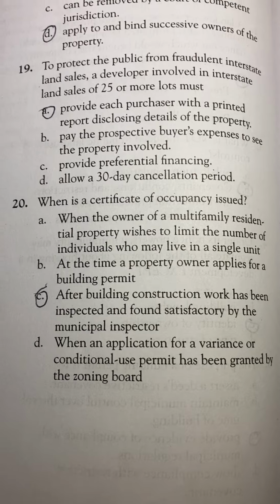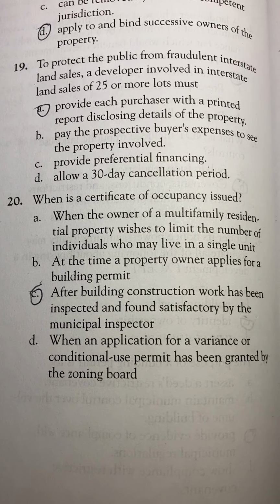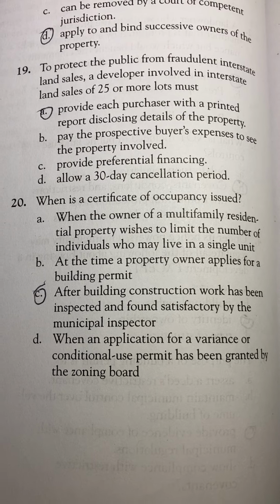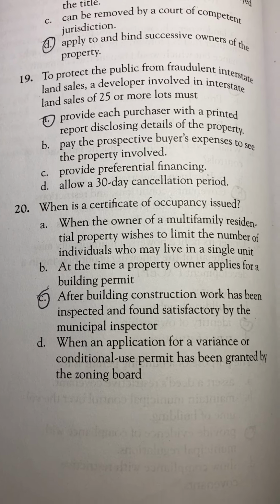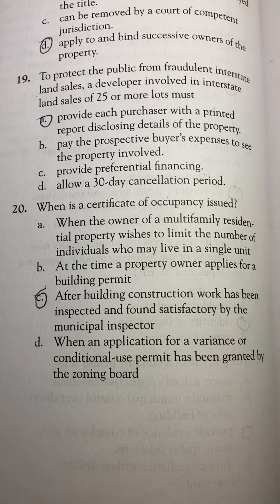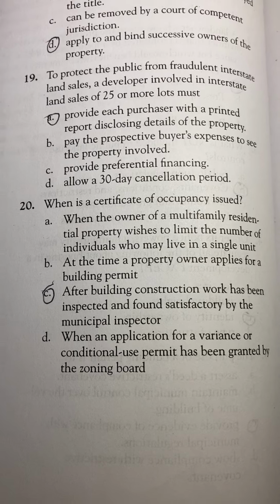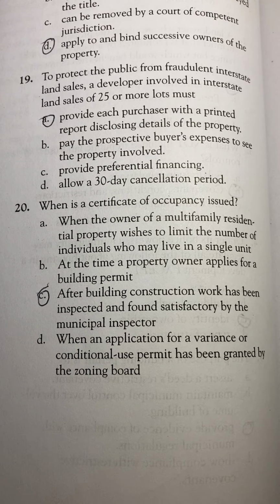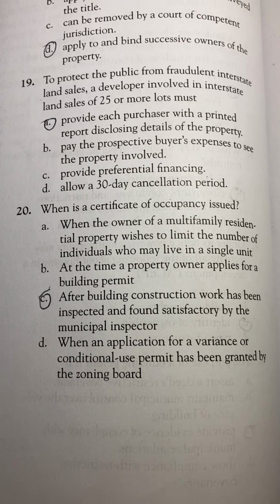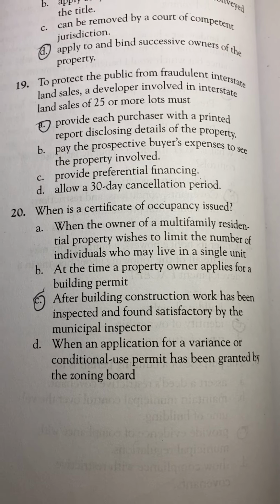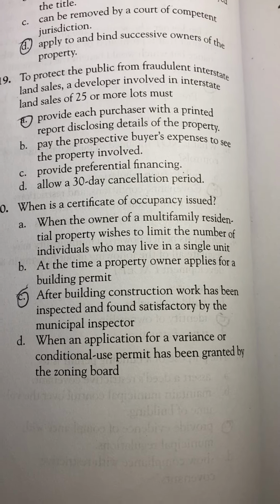C, after building construction work has been inspected and found satisfactory by the municipal inspector. Or D, when an application for a variance or conditional use permit has been granted by the zoning board. The answer is C, after building construction work has been inspected and found satisfactory by the municipal inspector.